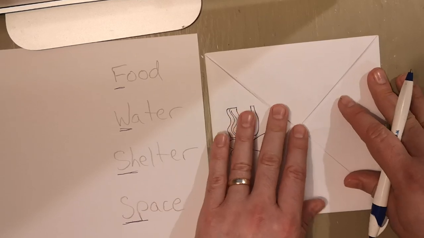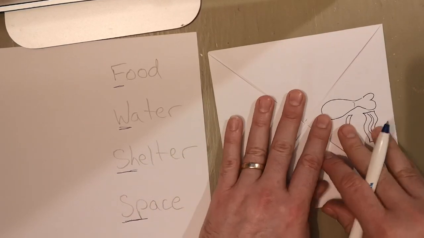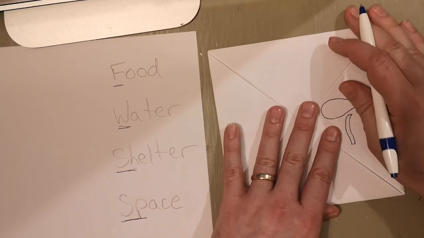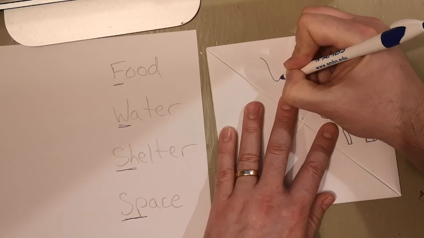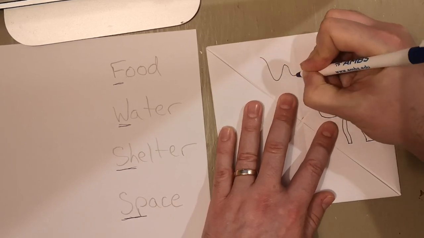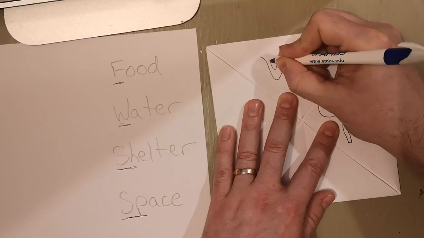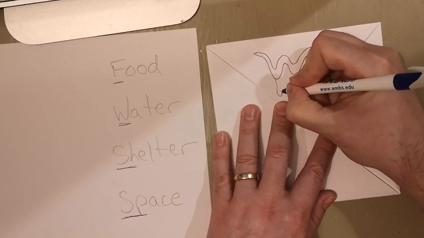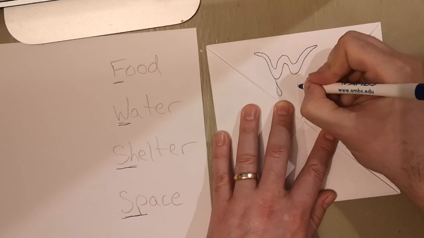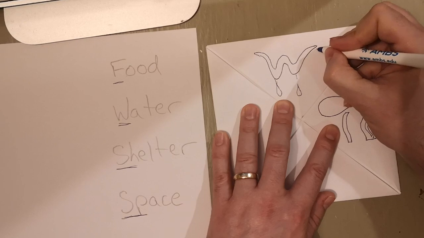For the water, you can do these in any order as long as you keep spinning the square itself. For water, I'm going to just make a soggy W. And then afterwards I'm going to turn it into water droplets coming off of it for water.